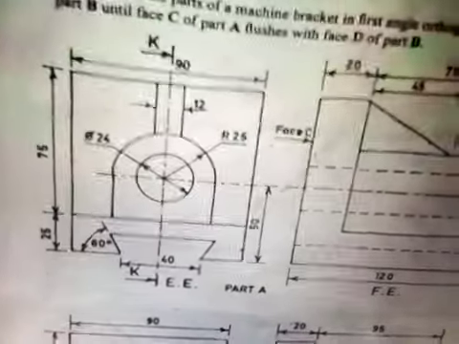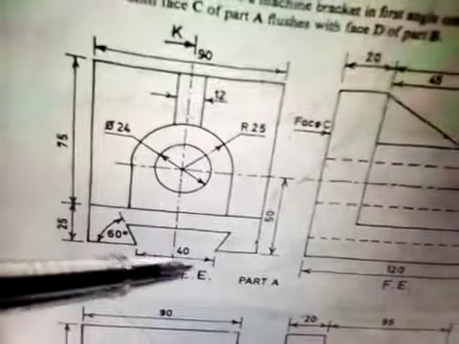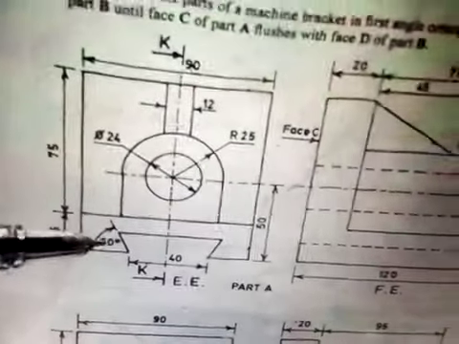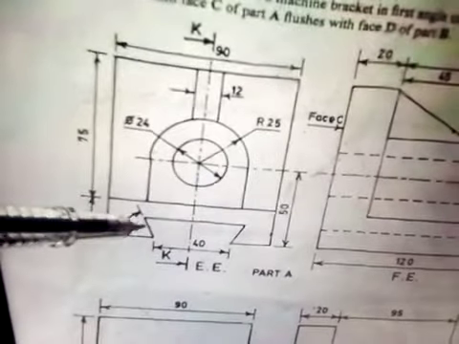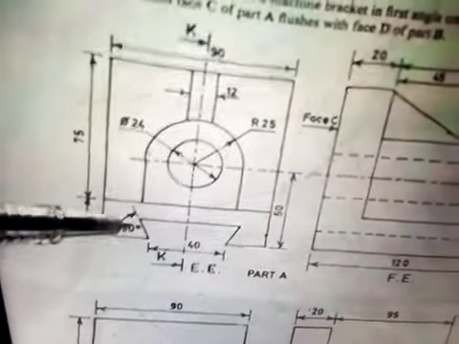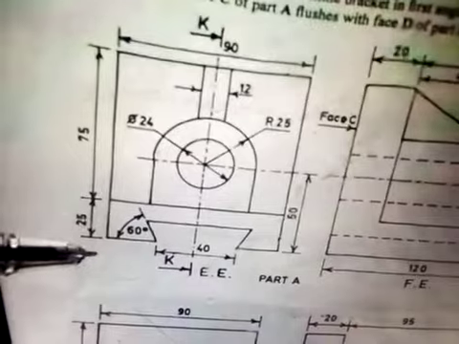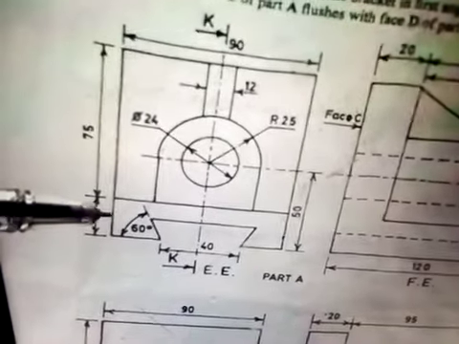Then when we come to the end elevation here, the distance from here to here is 40 millimeters. This non-isometric line is inclined at an angle of 60 degrees, and then the distance from here to here is 25 millimeters.